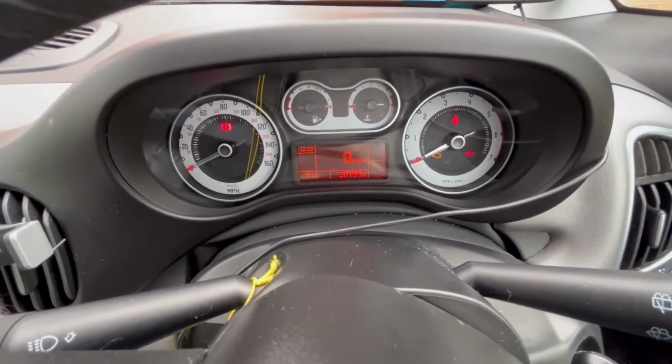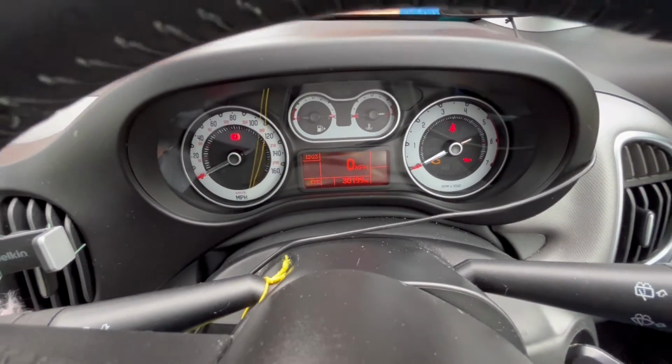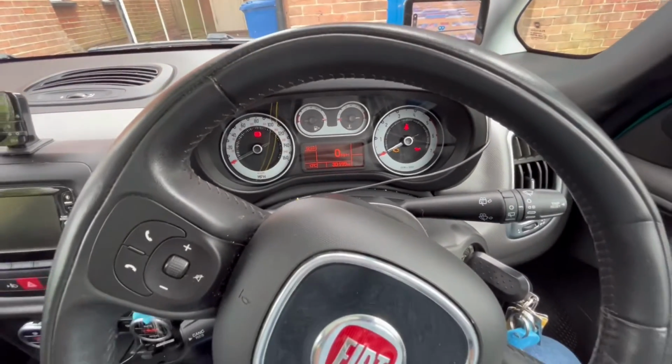So that's the answer, folks. Not sure whether that applies to all of the models in the range, but it certainly solves the problem in my particular car. So good luck with yours.